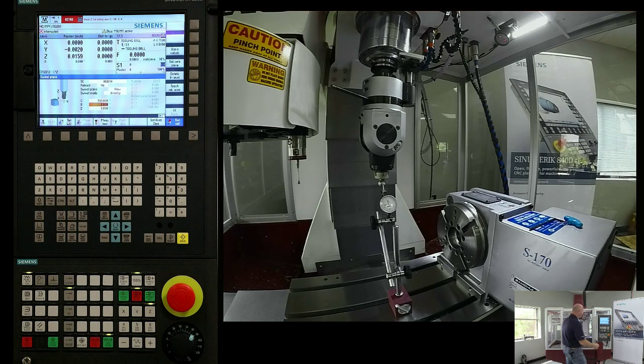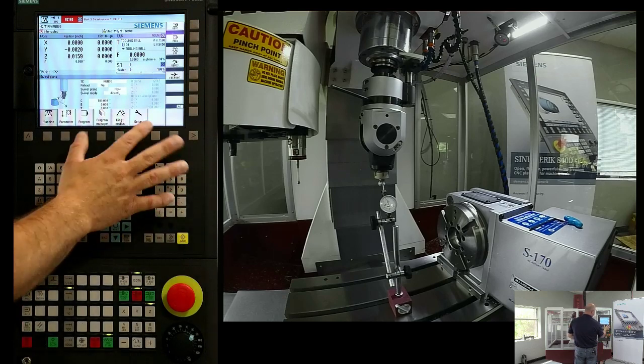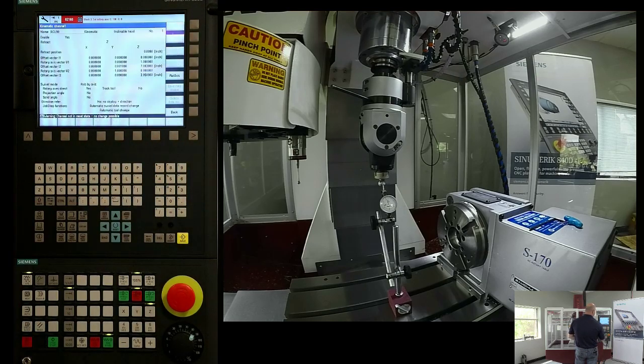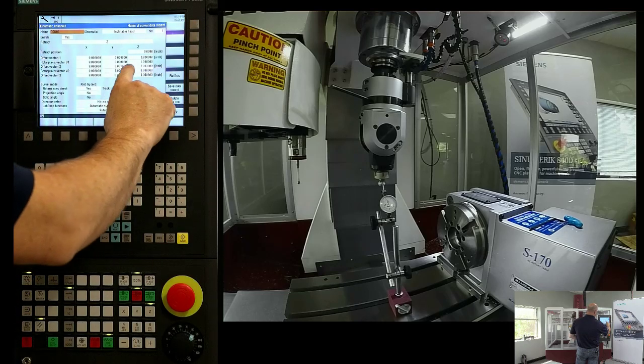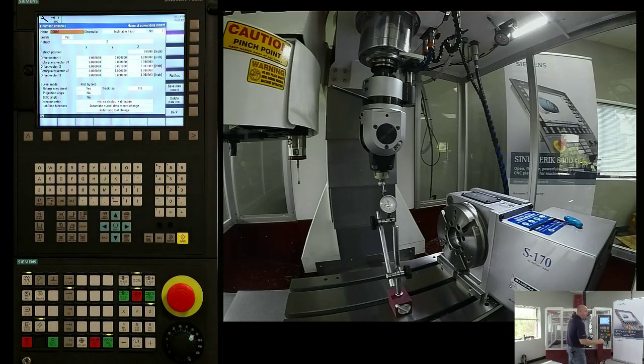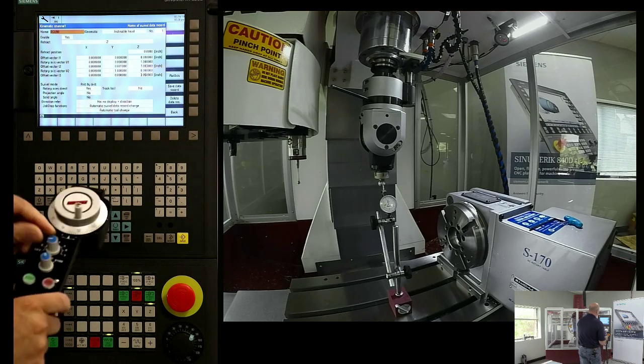So you're going to end up plugging in a value, plus or minus. You're going to have to measure it and figure it out. But we're going to plug in a value in this I2 offset vector. And if you get everything perfect, if you keep repeating to 0, your indicator should keep going back to 0 anywhere around 360 degrees. And then re-add in your rotary axis.